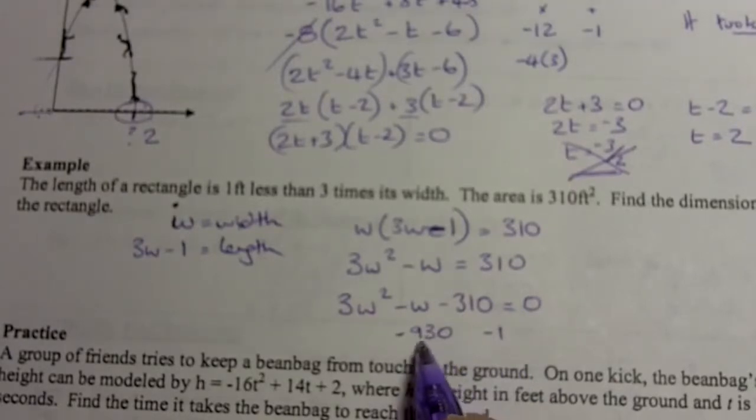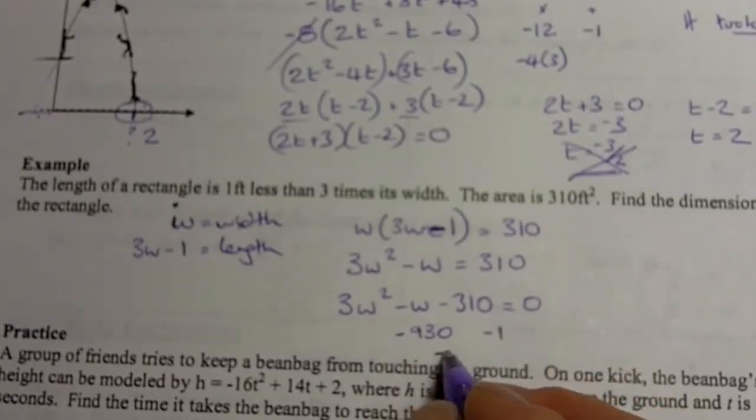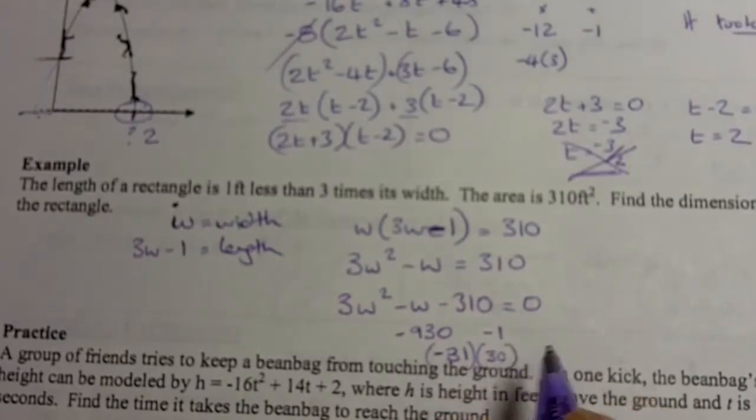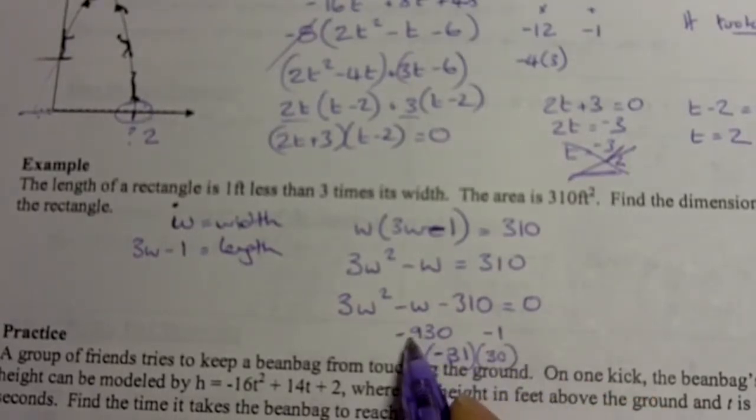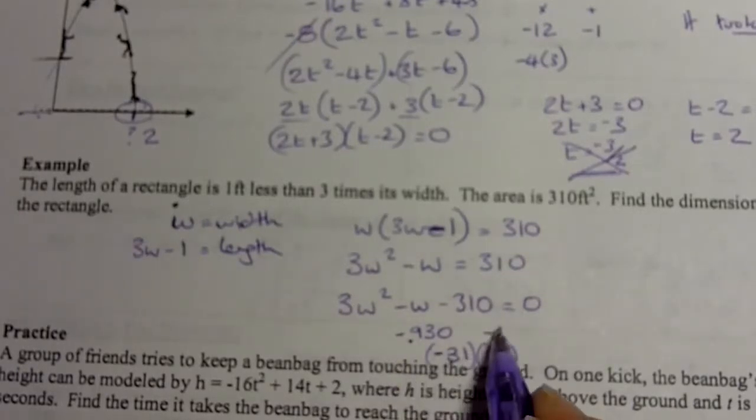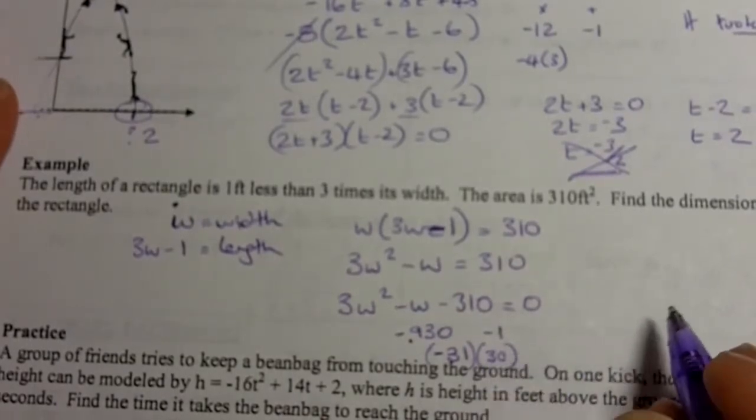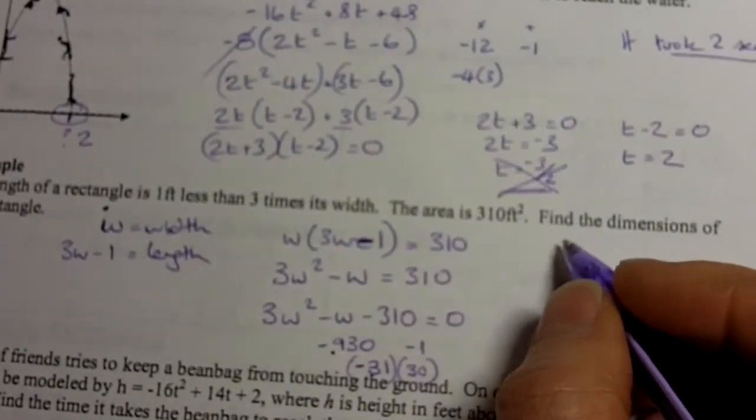I immediately thought of 30 and 31. I've checked it on the calculator, it works. So we would have -31 multiplying with +30 to create that -930 product, and they will add to get that. So now we're going to go ahead and factor.